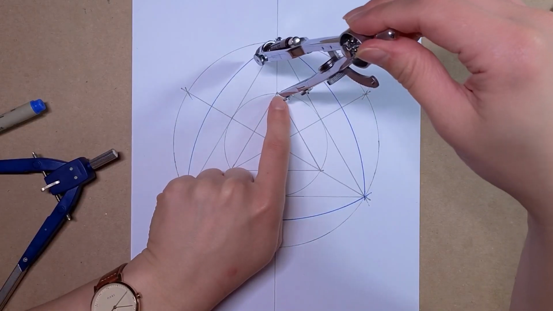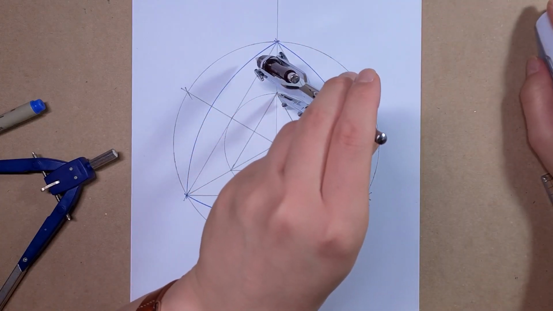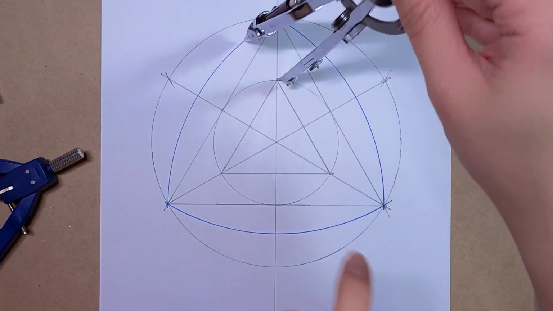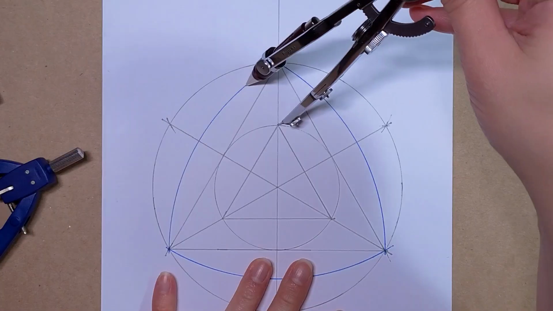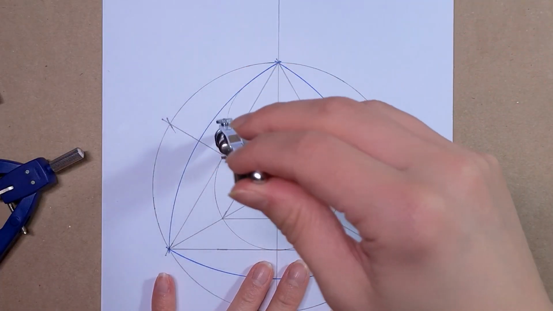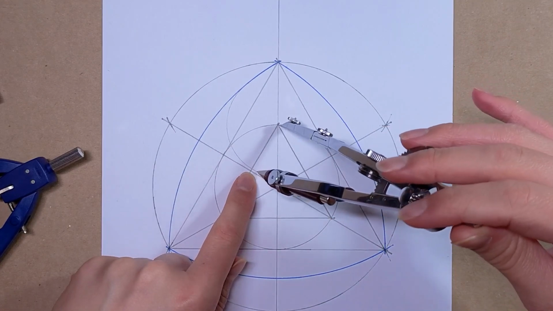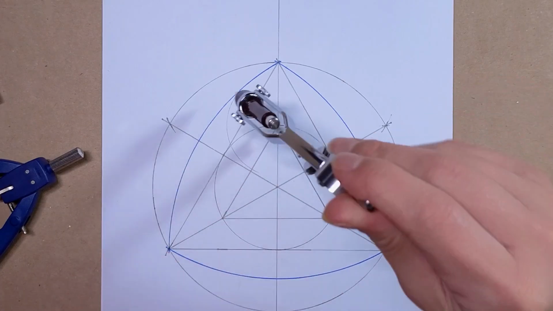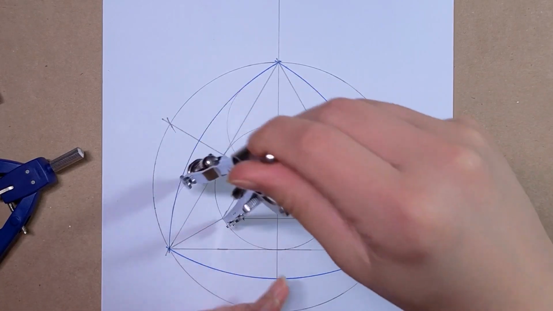If I place my compass point here, let me zoom in a bit, and find a radius that is tangent to my curved triangle up there, see how it doesn't meet with the symmetry axis, and that would be alright. That could be one version of it, one proportion.